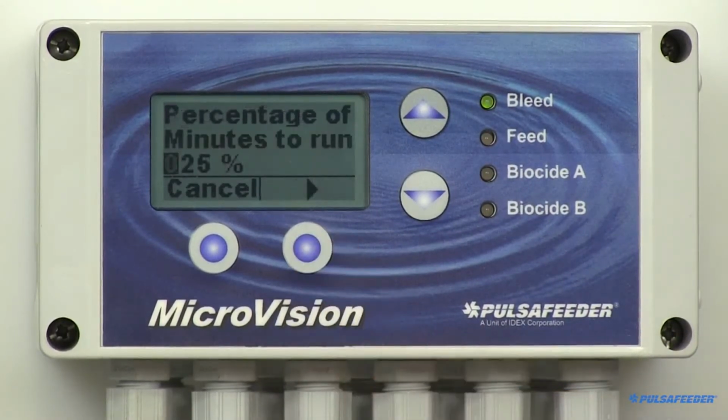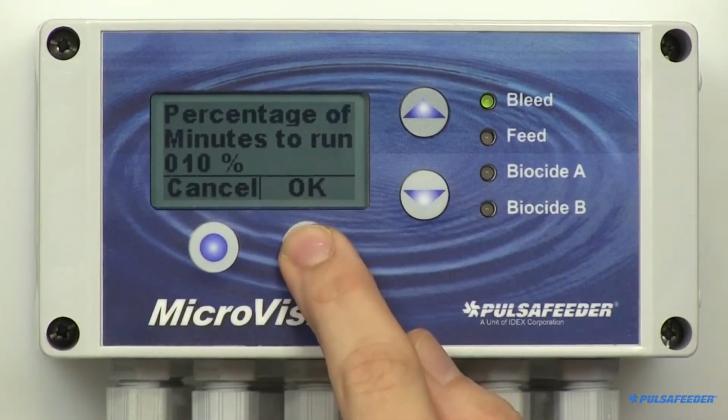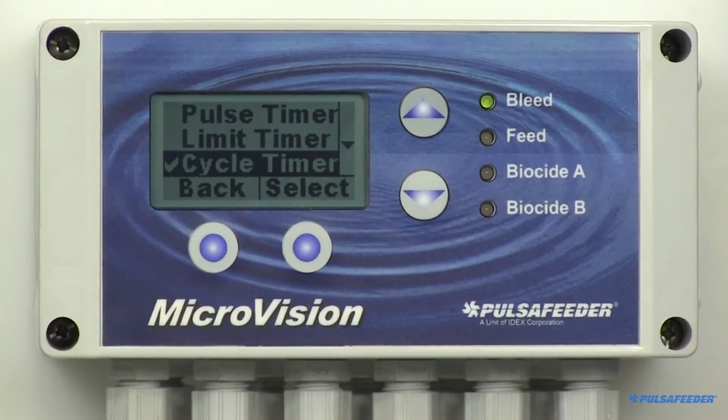Then set percent to 10. Then hit Enter and OK. So 10% of a 60-minute cycle is 6 minutes. The inhibitor will feed 6 minutes every hour.